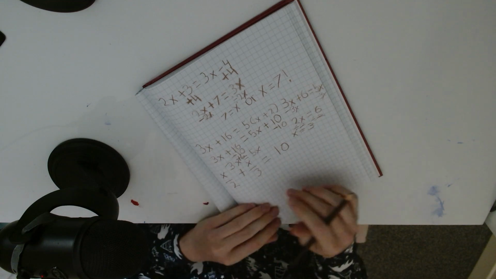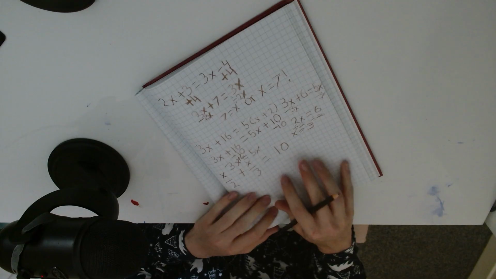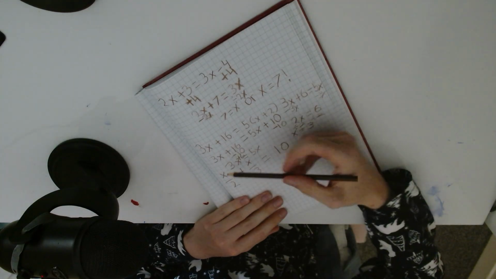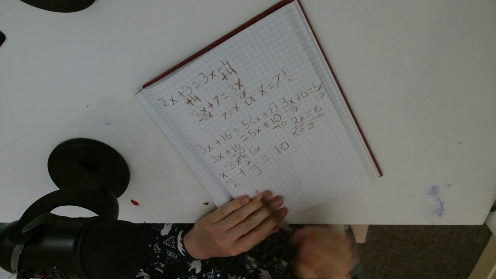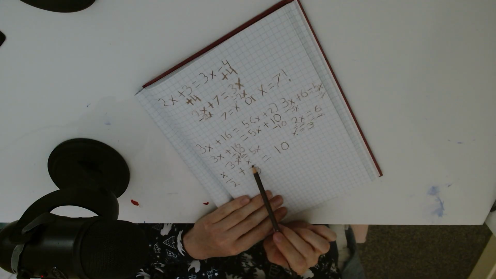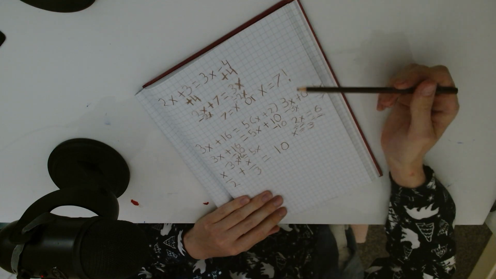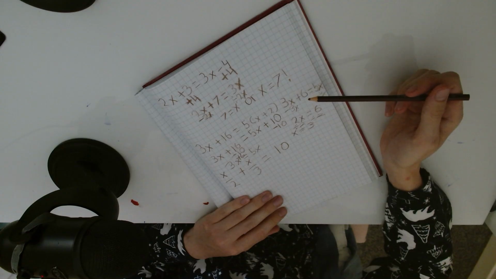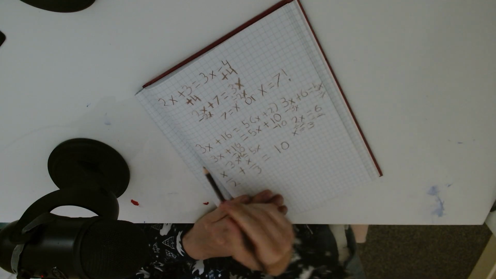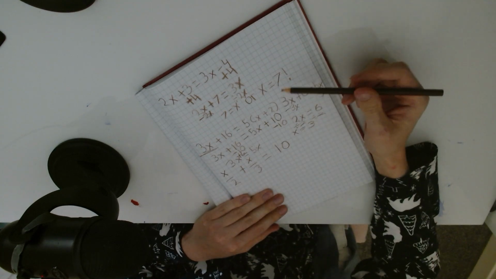Okay, last one here. This one's a little different. I thought I'd show you guys this one. So when we have a fraction, like here, it's not the same as this 3x, it's actually the exact opposite.